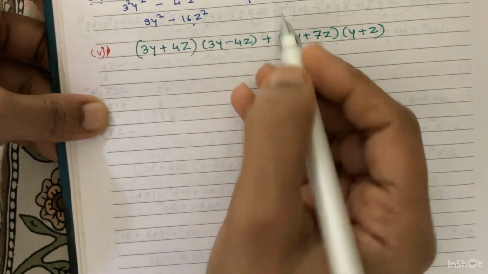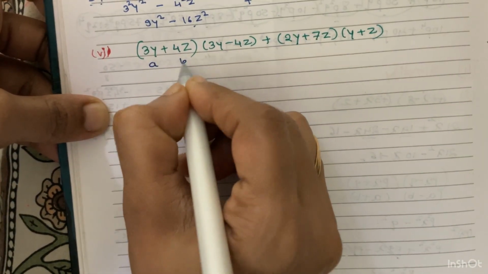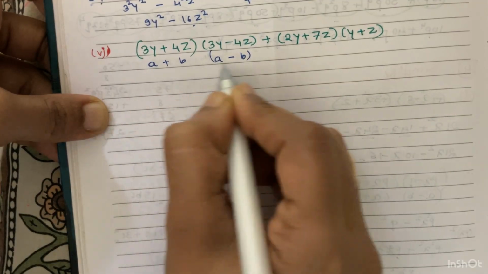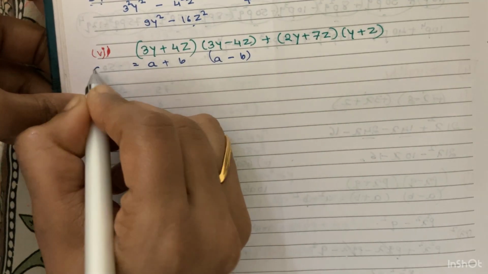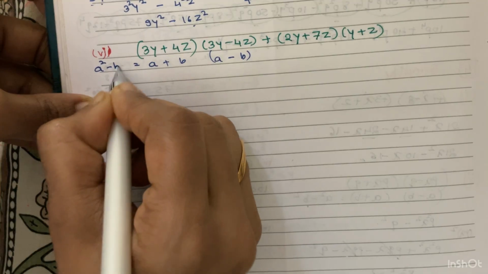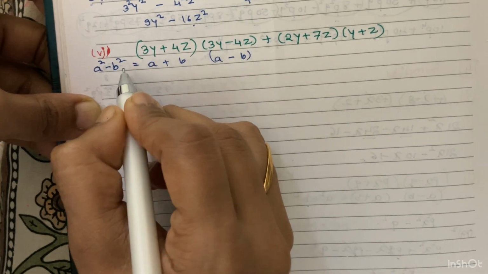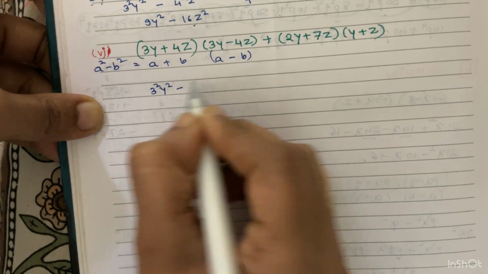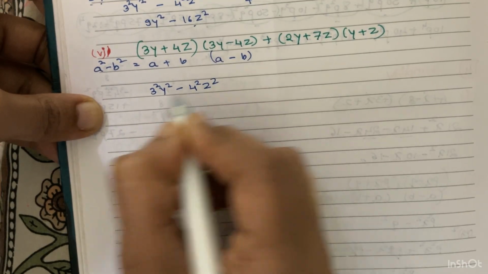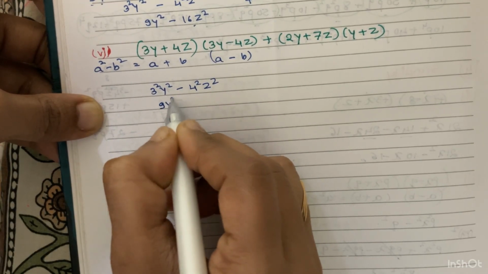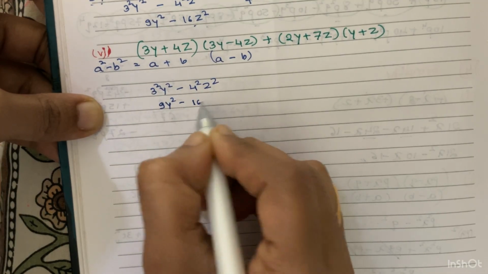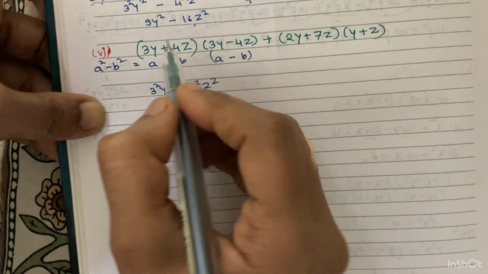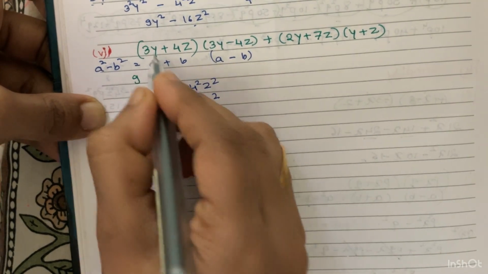Here is question number 5. Now look at this on the left side. I'm going to consider this as a plus b, and this as a minus b. Whenever we have a plus b and a minus b, this is for a square minus b square. According to this, I'll have 3 square y square minus 4 square z square. Now 3 3s are 9, y square, minus 4 4s are 16, z square.